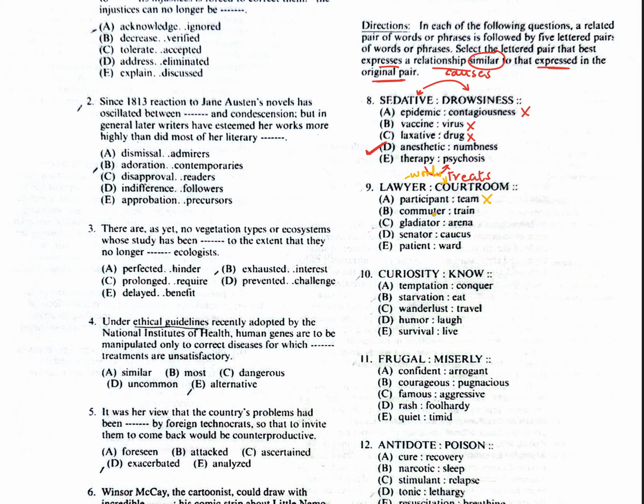Commuter and train. Commuter uses train, right? It also doesn't satisfy, and it also cannot be the answer, so no. Gladiator and arena. So now here, gladiator does fight in an arena, right? Fights in an arena. That's what a gladiator does. The D one is senator and caucus. Caucus is a type of meeting. If we have a look at this option, that is the E one, patient and ward, I can say that patient stays in a ward, right?